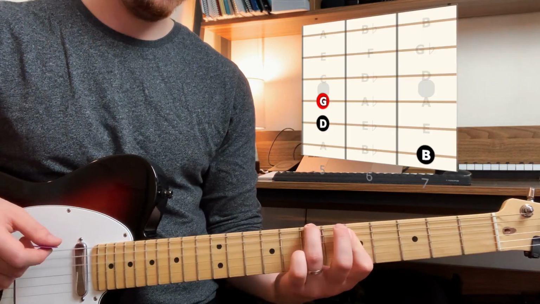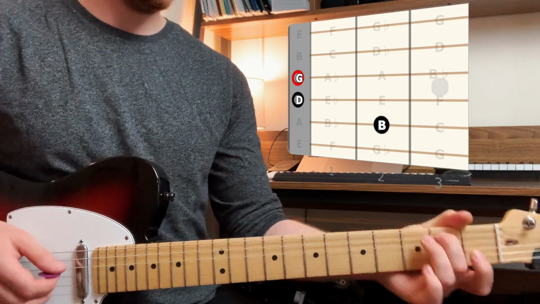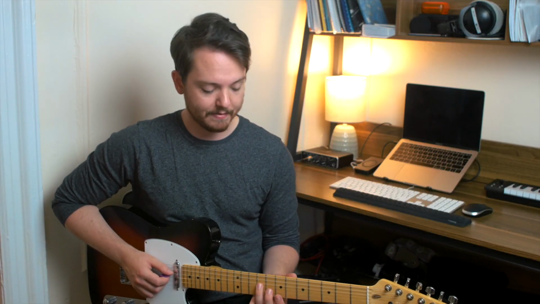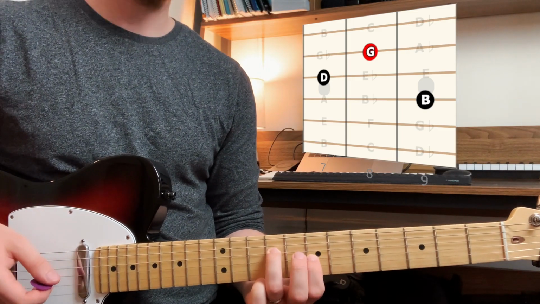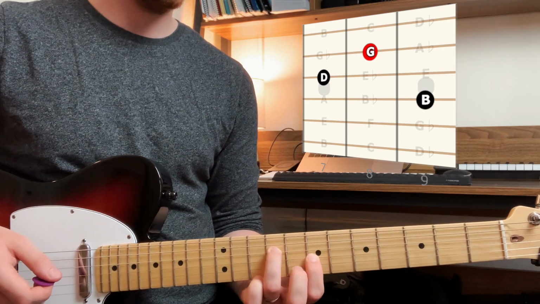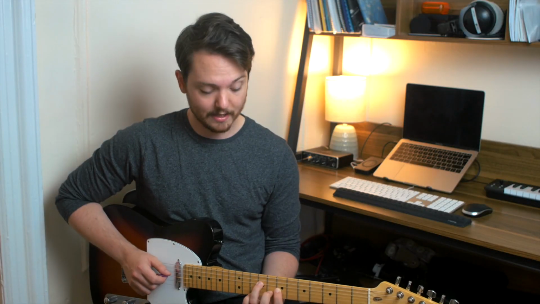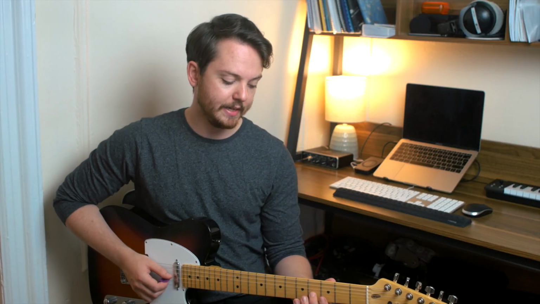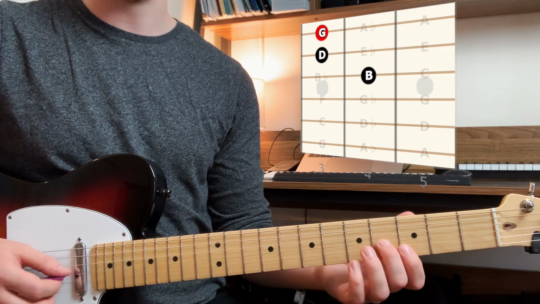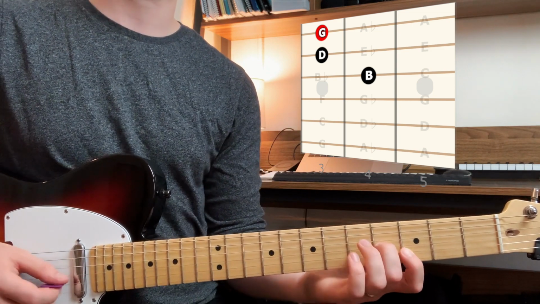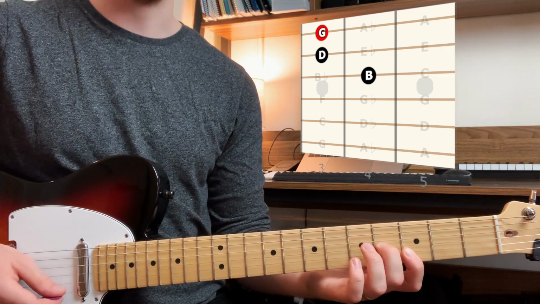Let's move up the octave this time. We're going to play B on the 9th fret of the 4th string, D on the 7th fret of the 3rd, and G on the 8th fret of the 2nd. And lastly, our final inversion: we're going to play B on the 4th fret of the 3rd string, D on the 3rd fret of the 2nd, and G on the 3rd fret of the 1st.